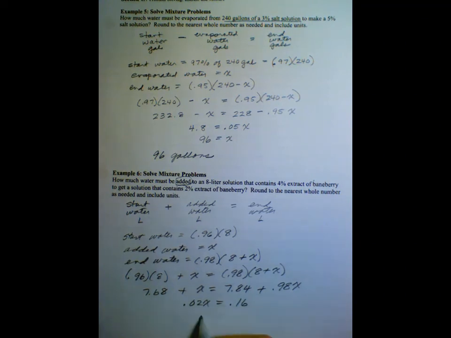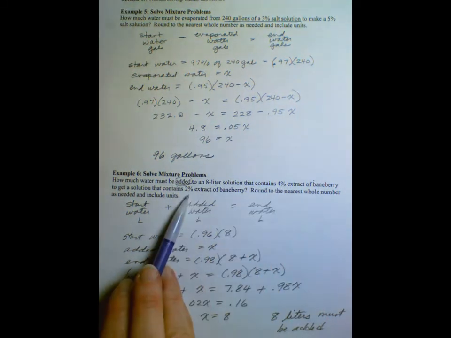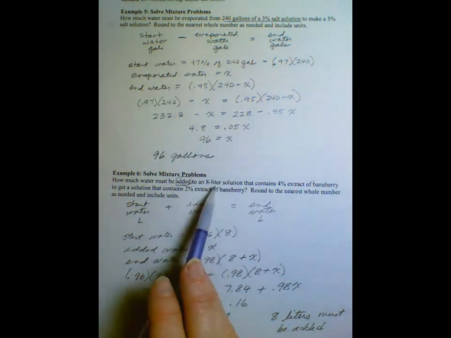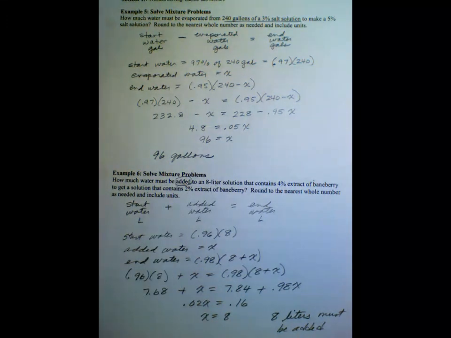And divide both sides by 0.02 and we get 8. So we need to add another 8 liters. We actually have to double the amount in order to go from 4% extract of baneberry, dilute it with another 8 liters to go down to 2% extract of baneberry.